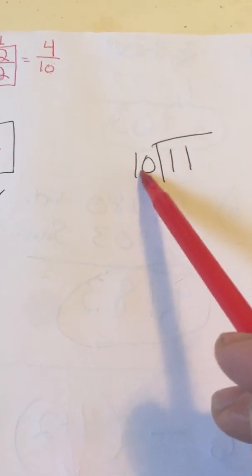If I had 11 markers and I was going to give them to 10 people, right, make 10 equal groups, I can't put 2 markers into each group because I only have 11 and there's 10 equal groups. So I can only put 1 marker into each of those 10 groups. 1 times 10 is 10.